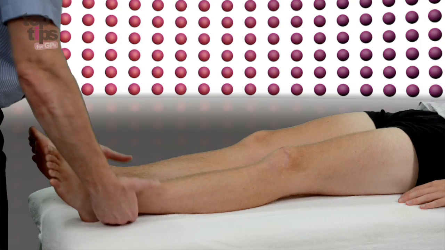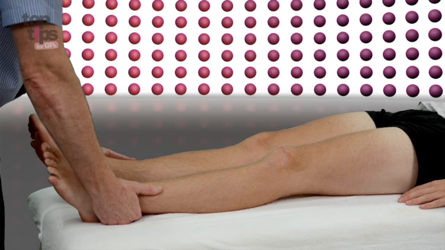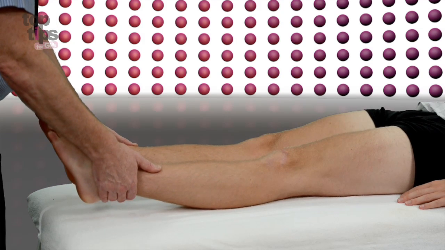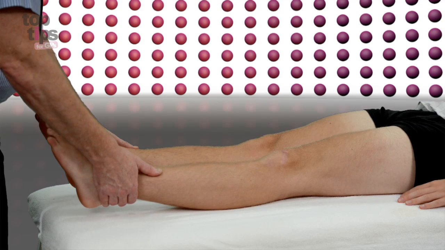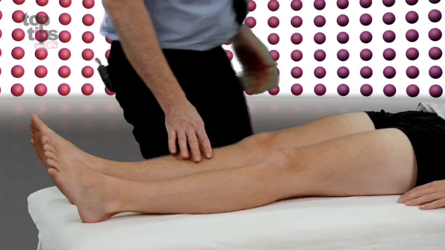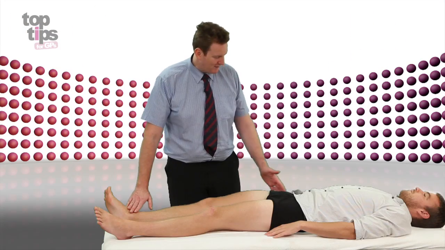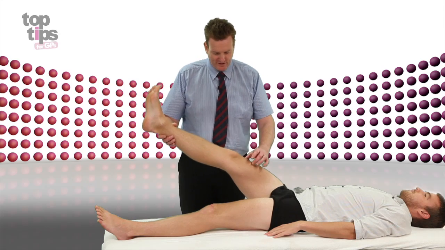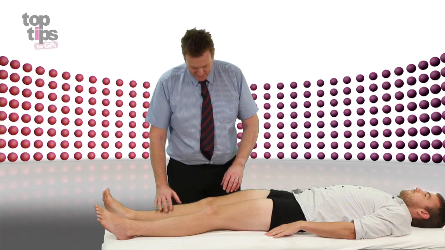Again, a good thing to do at this point is to hyperextend or try and hyperextend both knees, as this gives a good indication of whether there's any asymmetry between the two. Just relax for me, please. Can you lift your leg up straight for me, please? We're checking the extensor mechanism to ensure that this is fully intact before we move on with the examination.